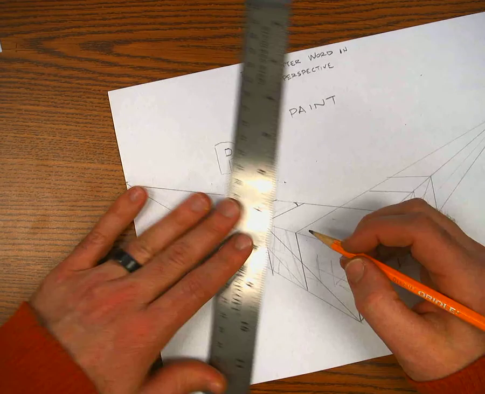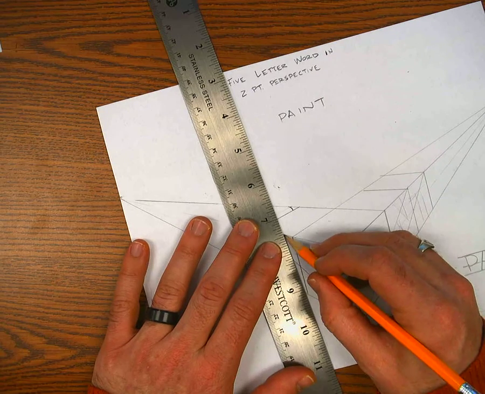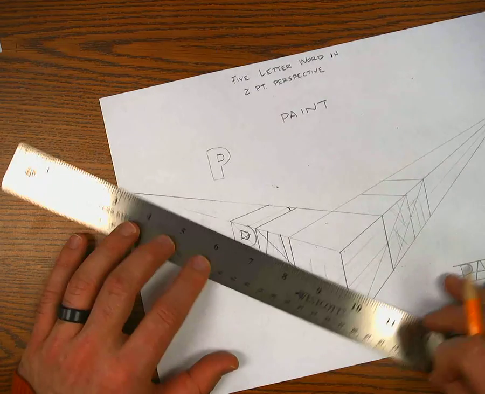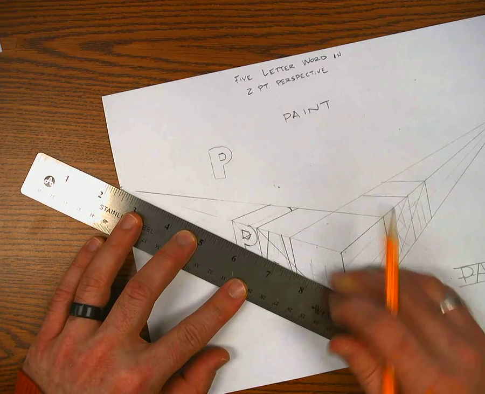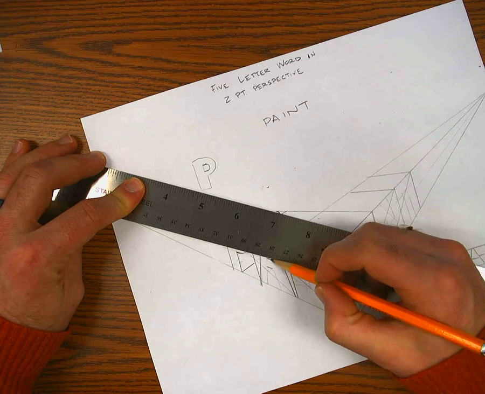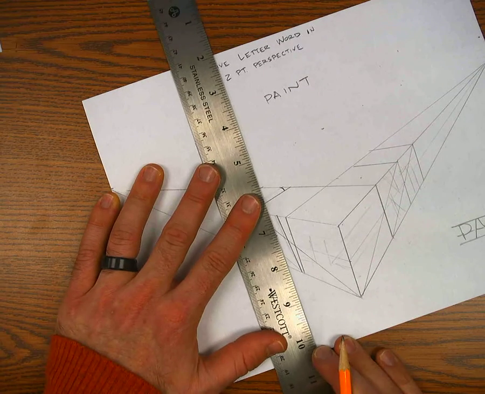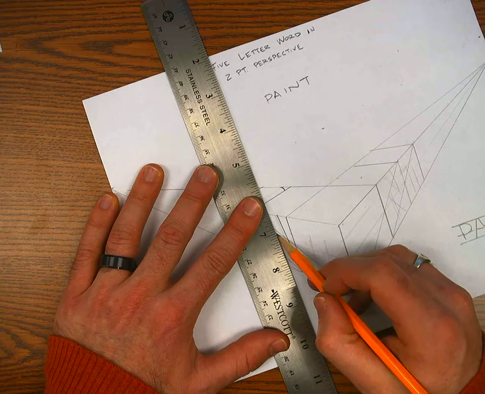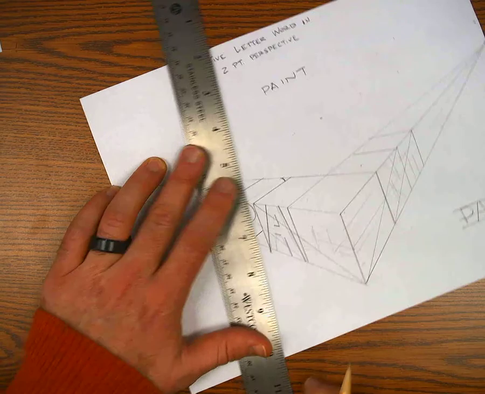Okay, go to the A. So this bar that goes across the middle of the A, I want it to be above and below that middle line. So again, it's helping me. Then I'm going to draw the rest of the A so it's parallel to the outside.